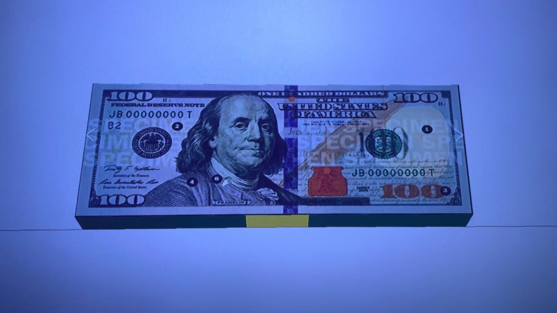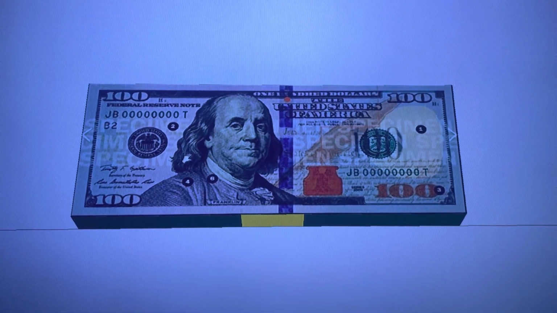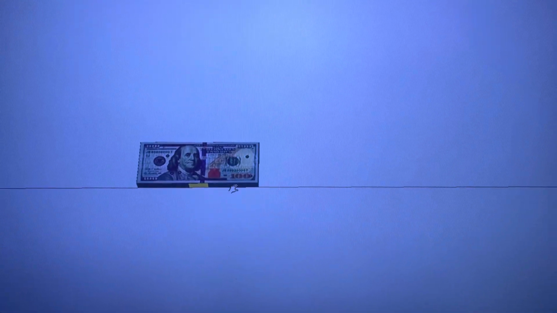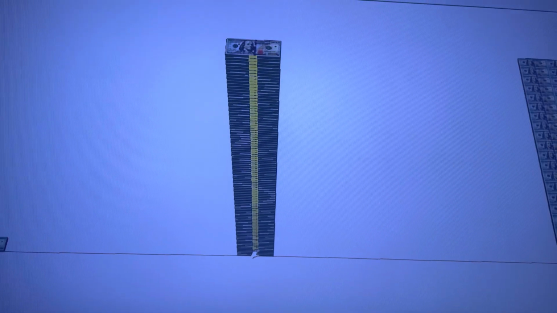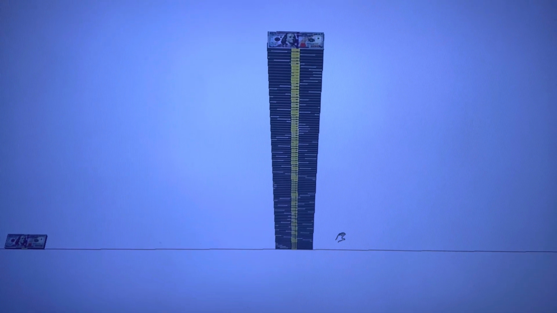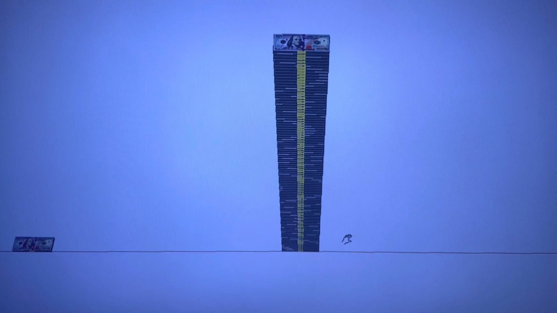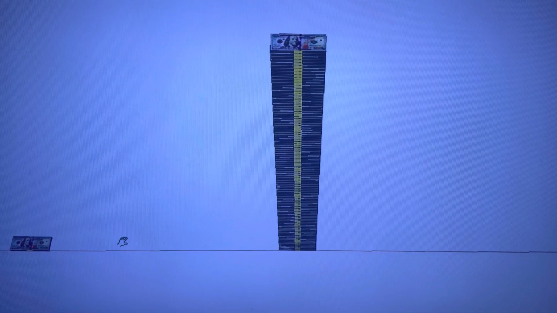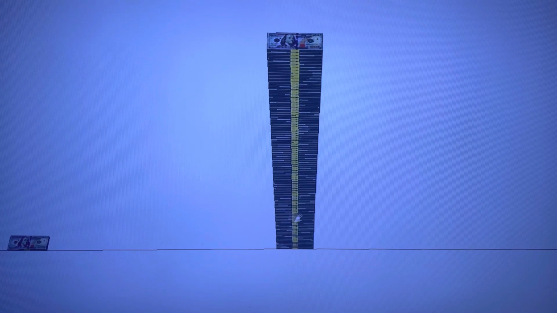So if we take this $10,000 and we make it a little bit bigger, let's get a nice stack going here. This is $1 million. Pretty nice chunk of change. If you stack 100 of these tall, it's a little over 3.5 feet tall.